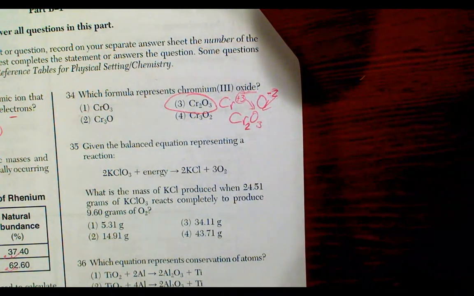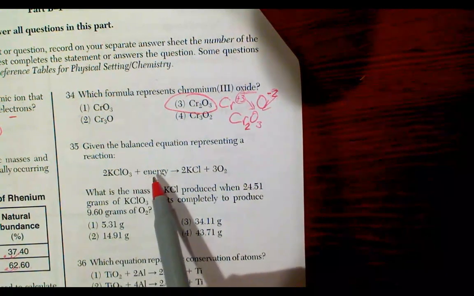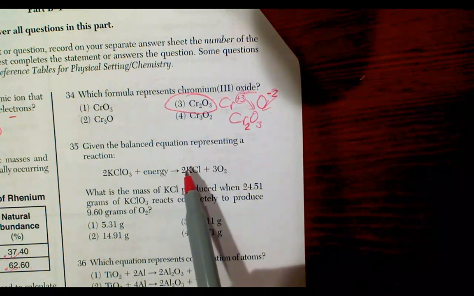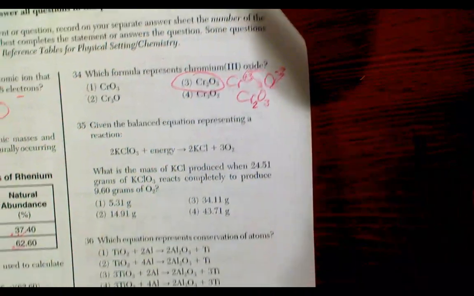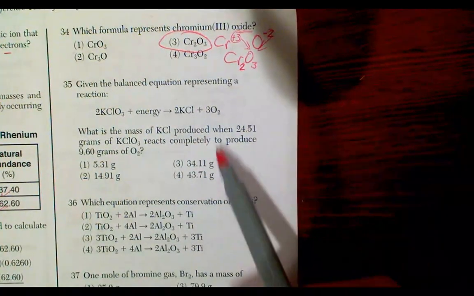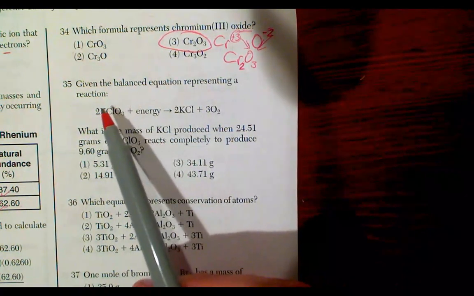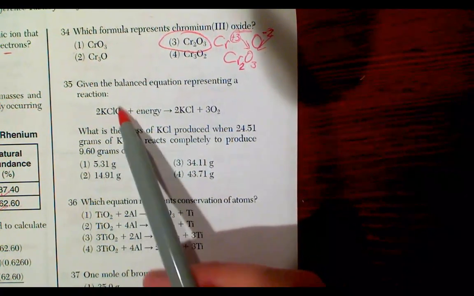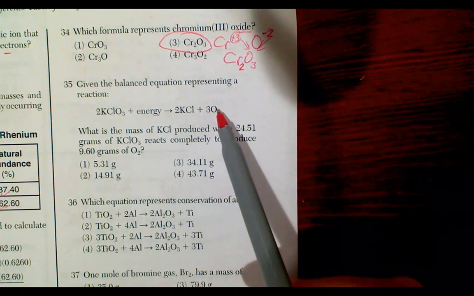Number 35. The balanced equation representing a reaction tells us we've got 2 KClO3 plus energy, and that's going to break apart to 2 KCl and 3 O2. It says, what is the mass of KCl produced, so the mass of this stuff made, when 24.51 grams of KClO3 reacts completely to produce 9.6 grams of O2.